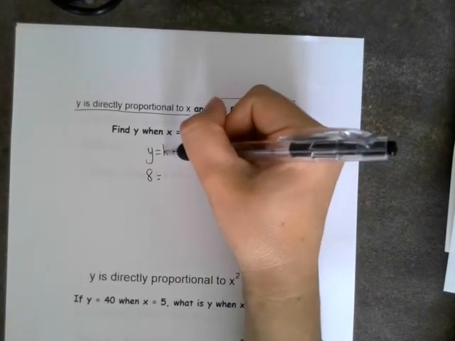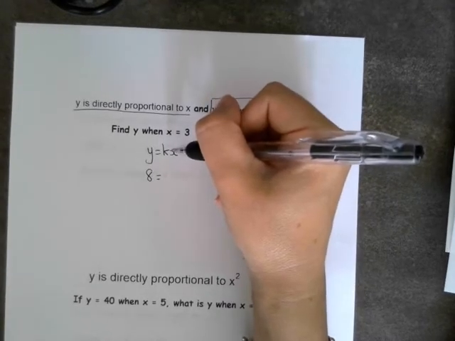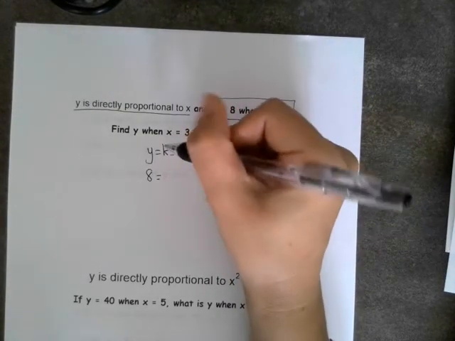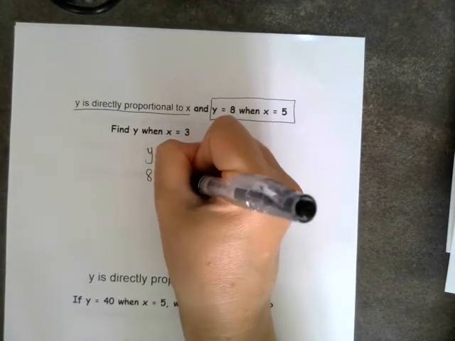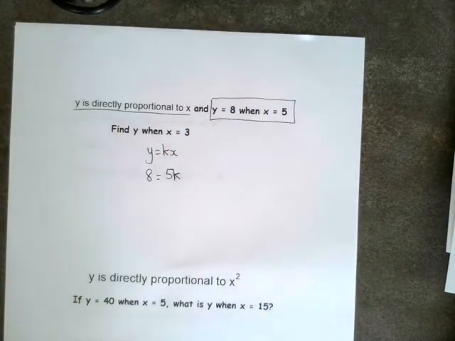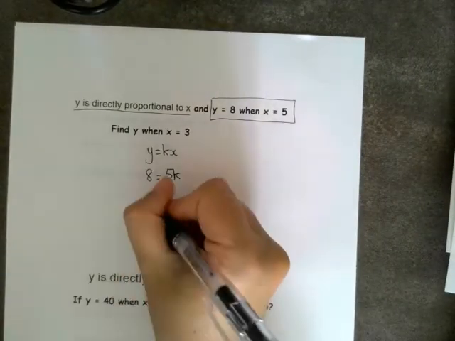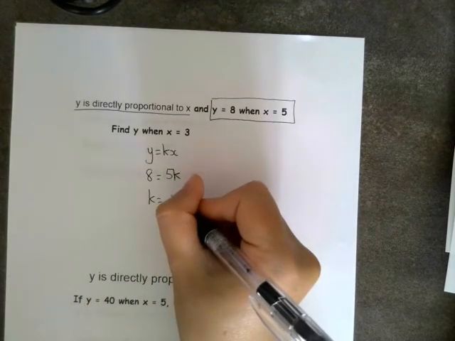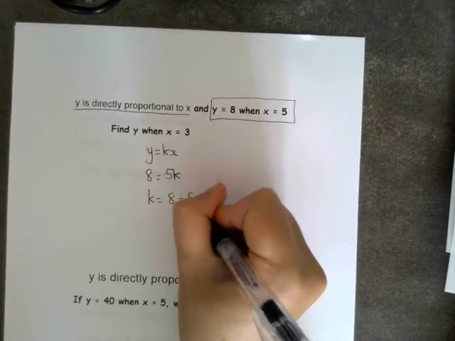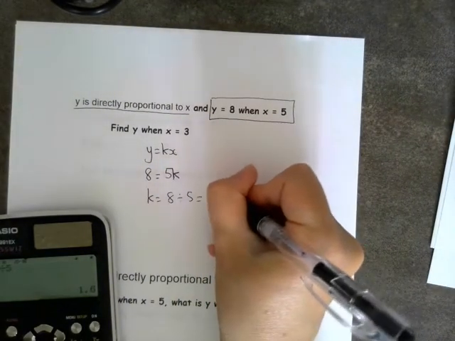So rather than writing k5, because that's not how we write it in maths, we normally put the number first. So I'm going to write 5k. So 8 equals 5k, so to work out k, you would do 8 divided by the number in front of k, which is 5. So 8 divided by 5 is 1.6.